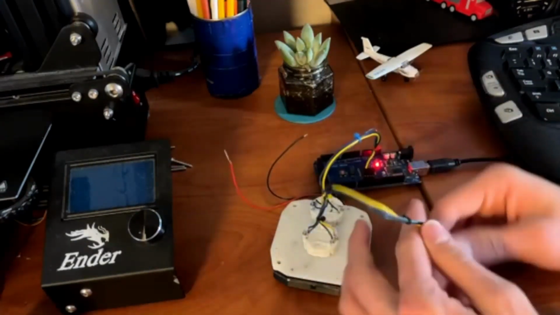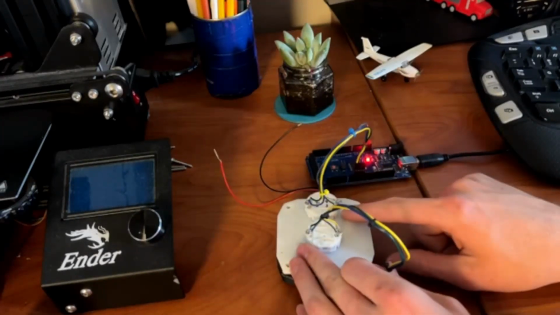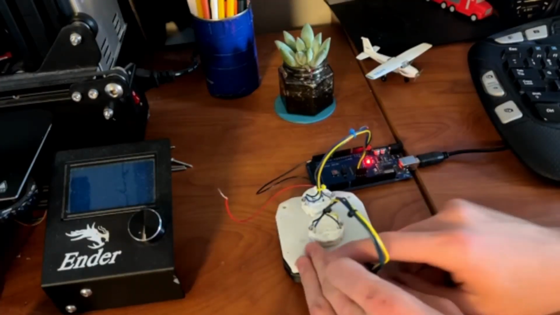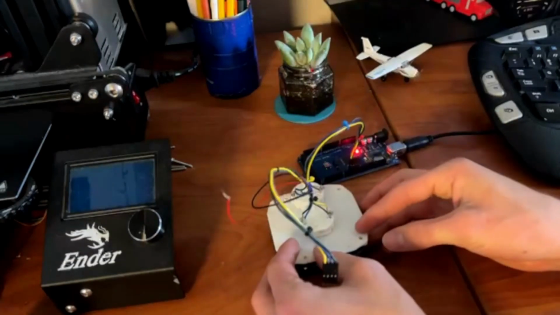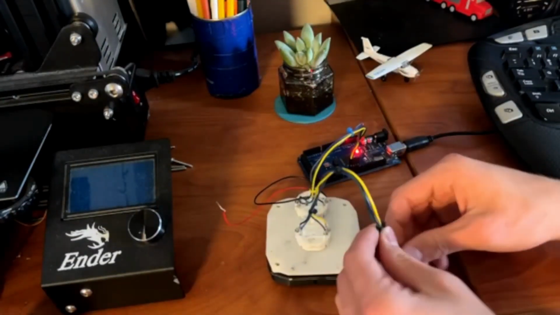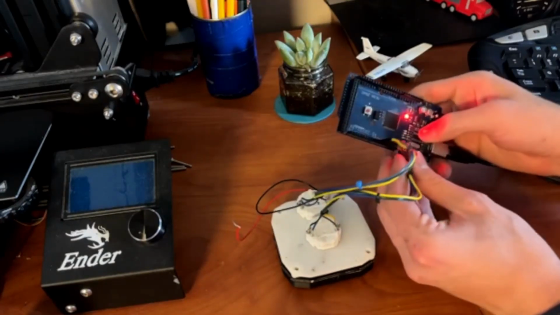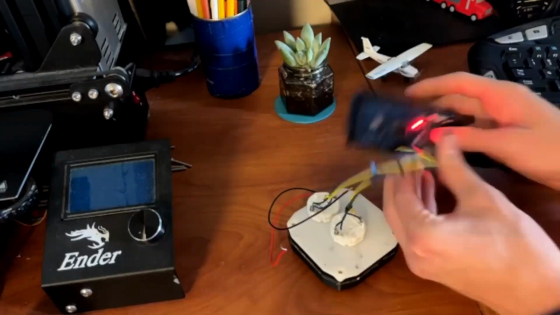And then do the same thing. Start top right, 1, 2, 3, 4. For this one too, 1, 2, 3, 4. And of course this depends on your orientation. Refer to the diagram and you'll be golden. Then this one is going to go on 8, 9, 10, 11. Right there.